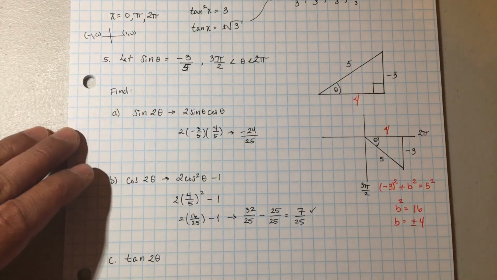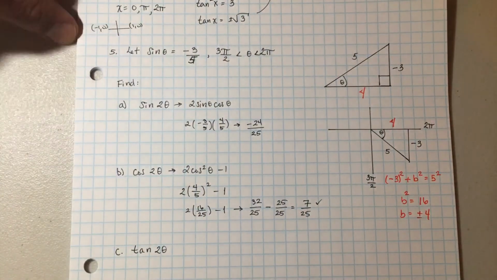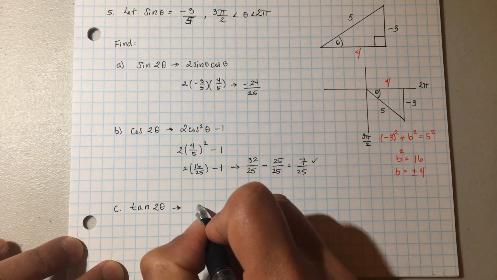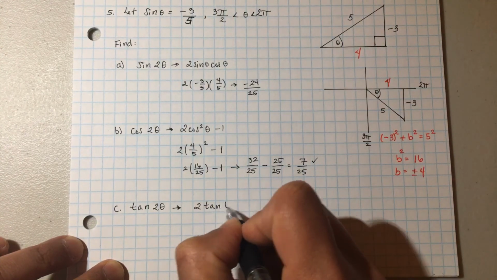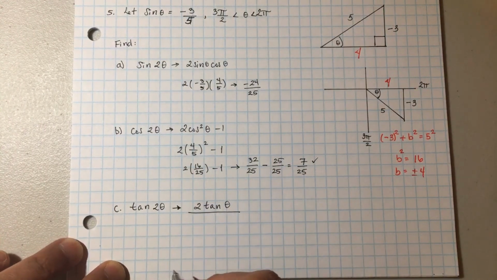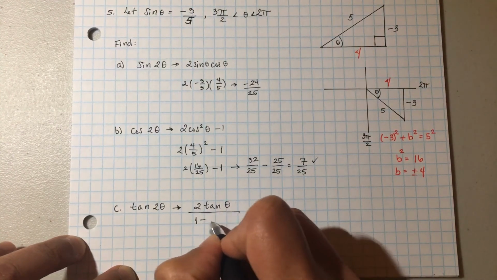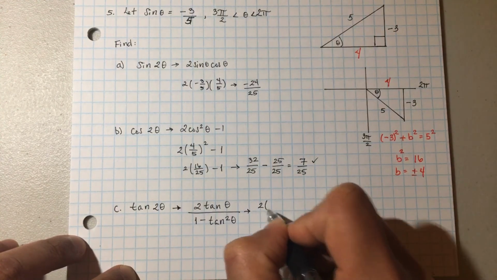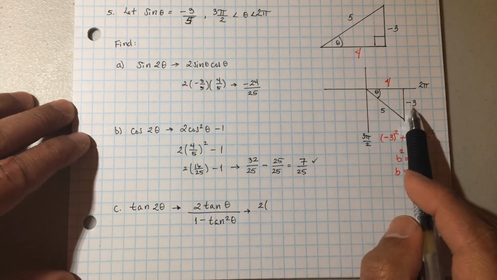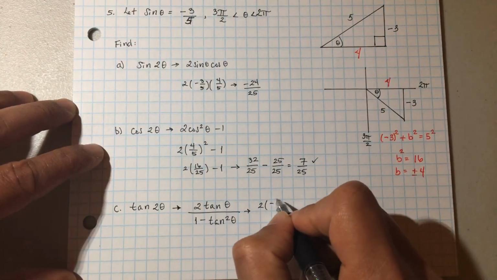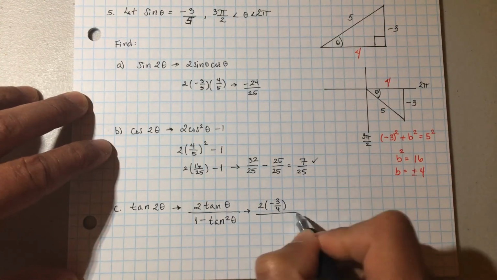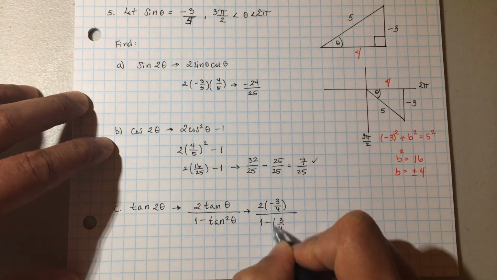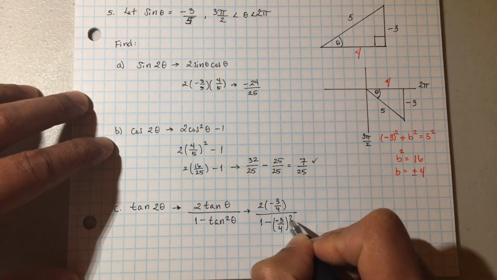Okay. Nice. Last one we're using is tangent. Tangent, and I'm sorry, you're just going to have to memorize it. It's going to give you 2 times tangent of theta, and then we're going to go ahead and have 1 minus tangent squared of theta. So what is tangent? It's opposite over adjacent. What's opposite? Negative 3 over 4. Cool. All right. The bottom, 1 minus, same thing, 3 over 4. Now it's negative 3 over 4, and we're going to square it.